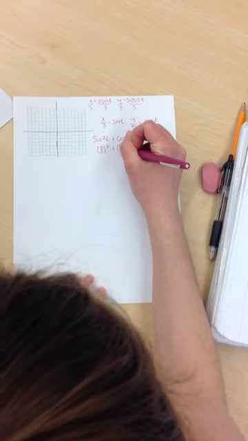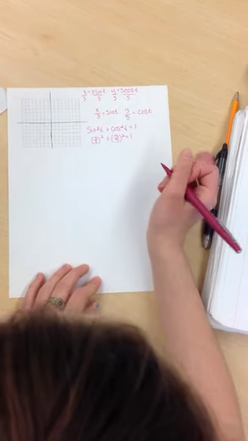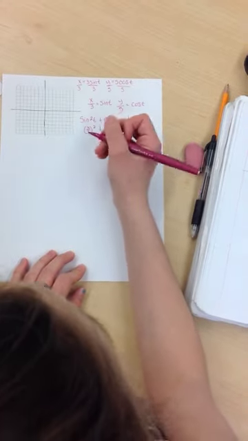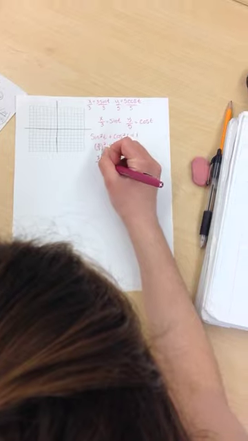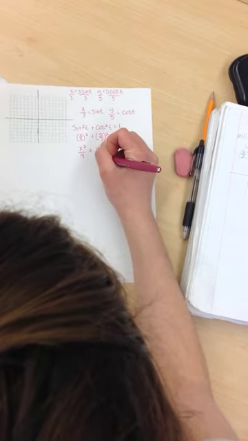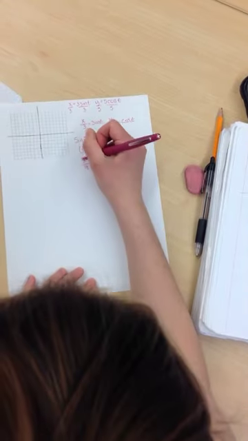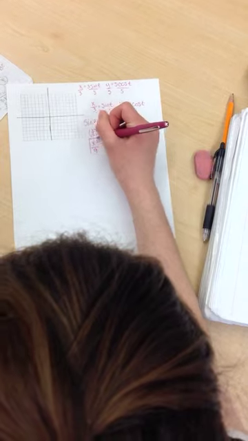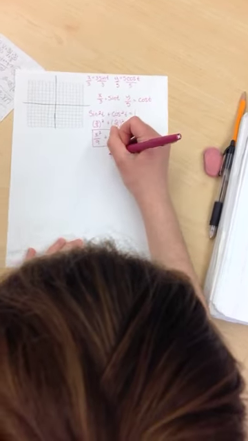Plus y over 5 squared equals 1. Now we distribute the square to the top and bottom, so we have x squared over 9 plus y squared over 25 equals 1. Okay, now this is an ellipse, and this is our final rectangular form equation.